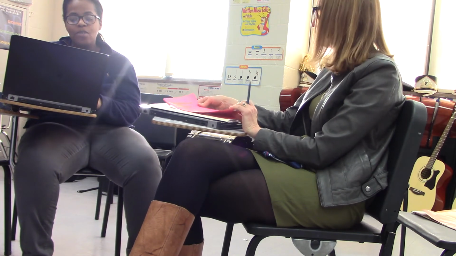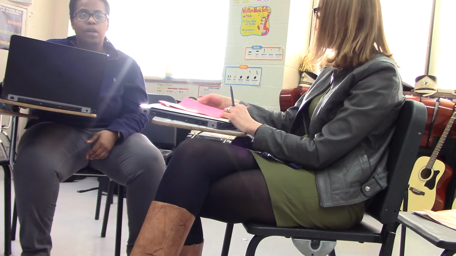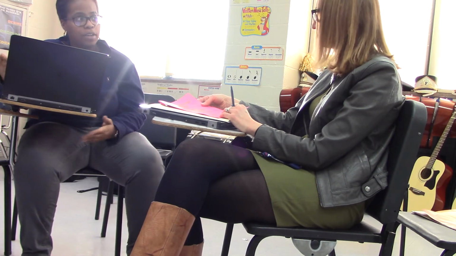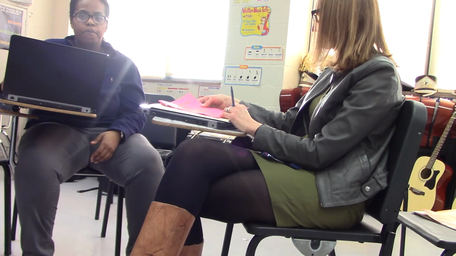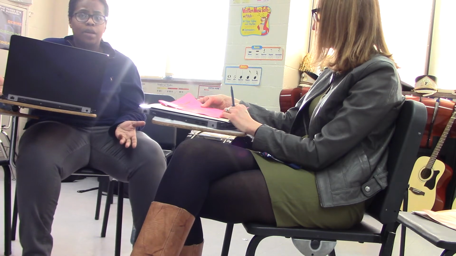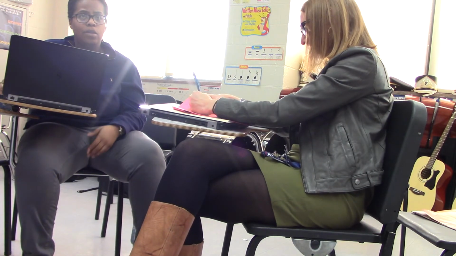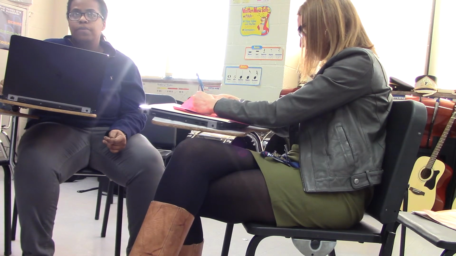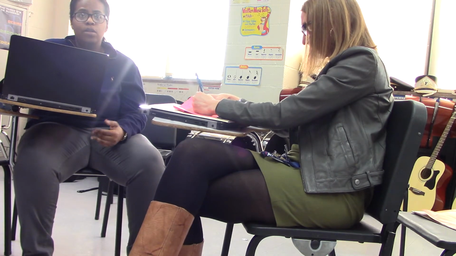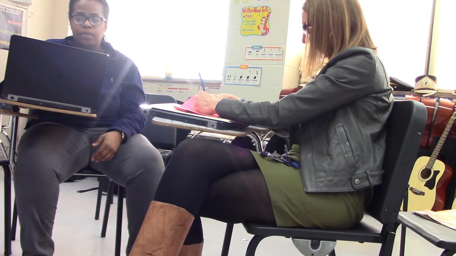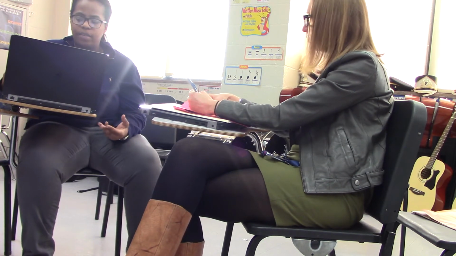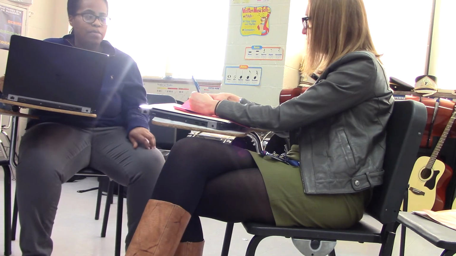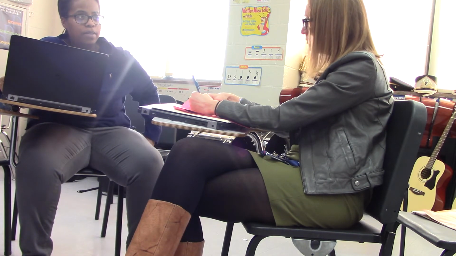Right. But with new pieces being introduced, there are different elements of music that can be targeted each time, whether it is duration of notes and rhythms, or just how high or how low the notes might be. So each time it will be a different piece of music. We'll actually probably be working on this piece of music for a little while.